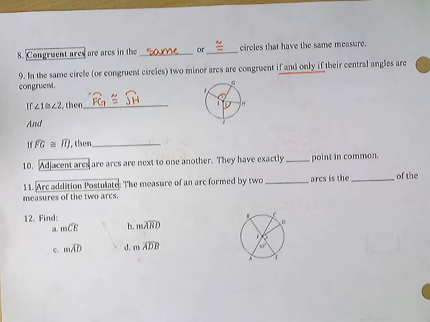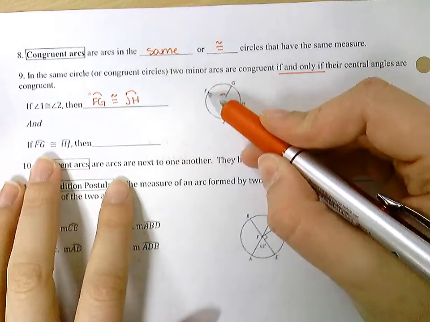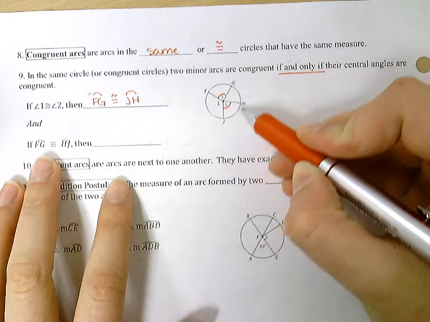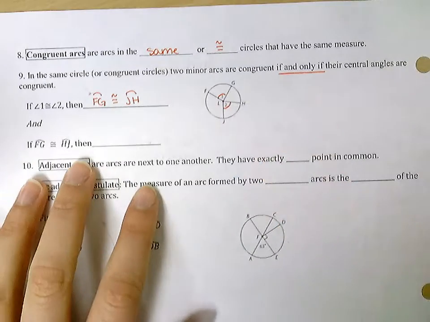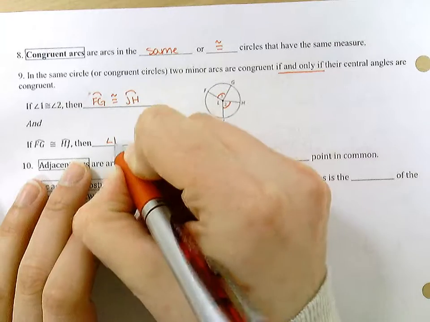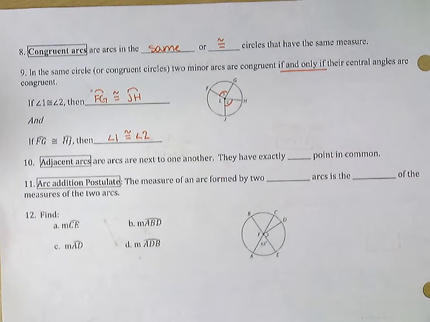And I underlined that if and only if statement because you can read this backwards as well. So if I know that those arcs are congruent, so what it says here, FG is congruent to JH, then I can say angles 1 and 2 are congruent. If you knew those arcs were congruent, then those angles must be congruent.